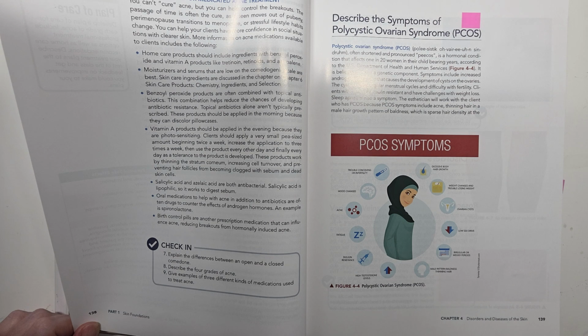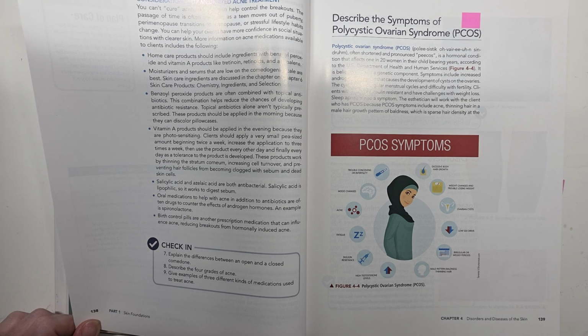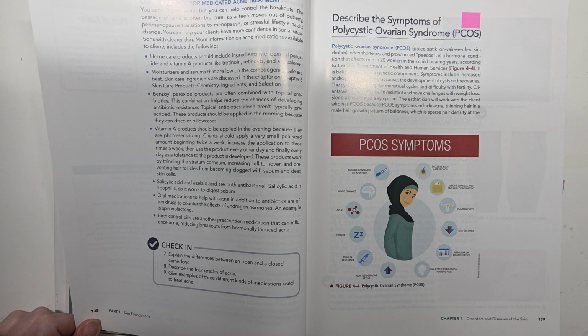These products should be applied in the morning because they can discolor pillowcases. Vitamin A products should be applied in the evening because they are photosensitizing. Clients should apply a very small, pea-sized amount beginning twice a week, increase the application to 3 times a week, then use the product every other day, and finally, every day as tolerance to the product is developed.